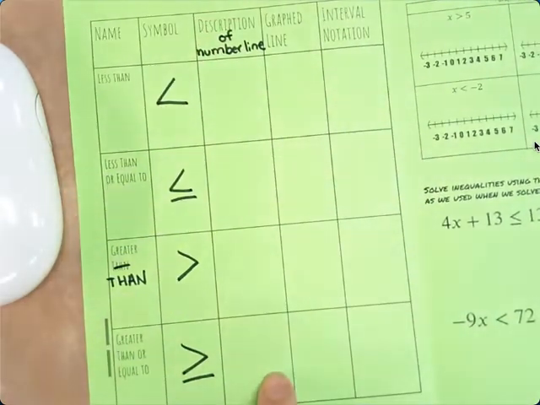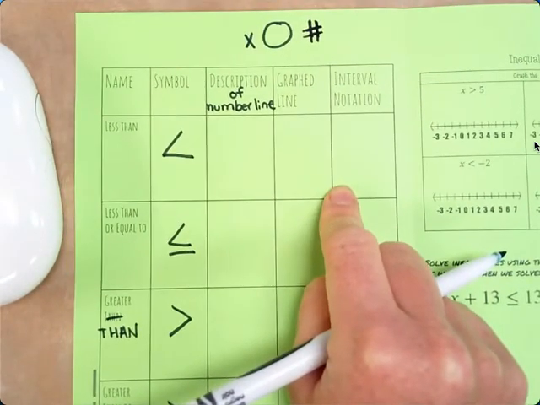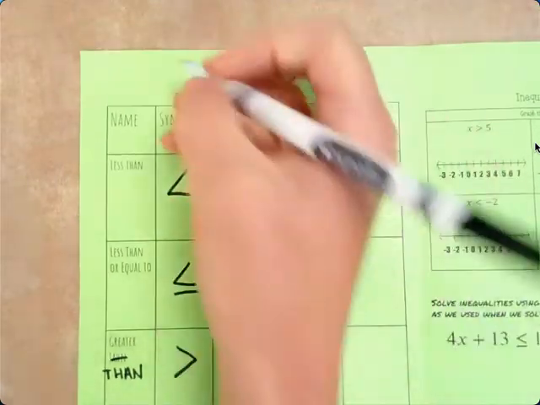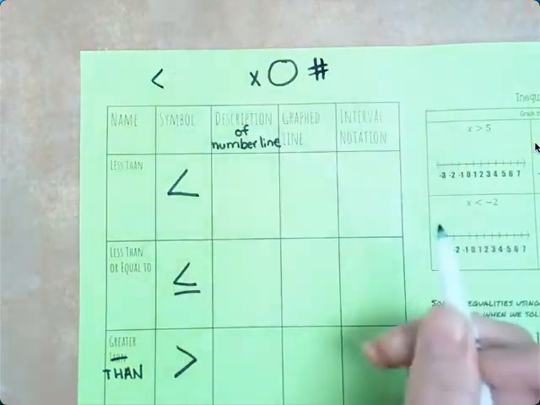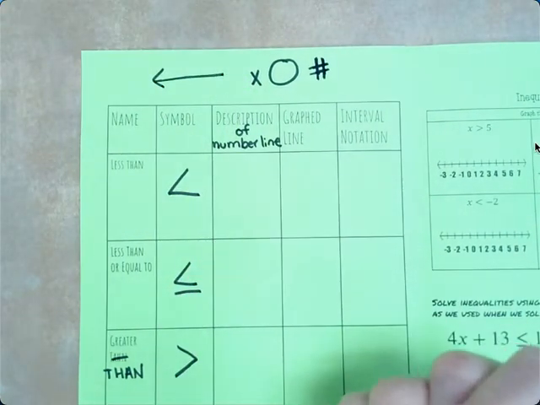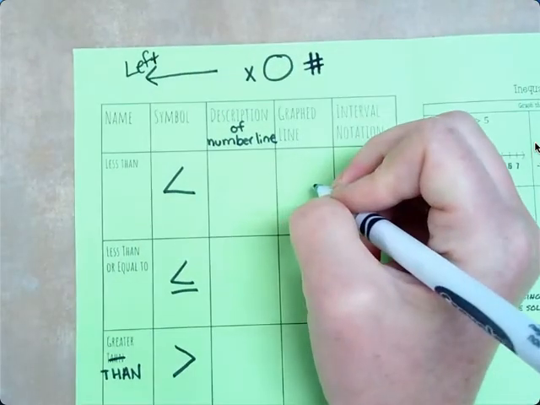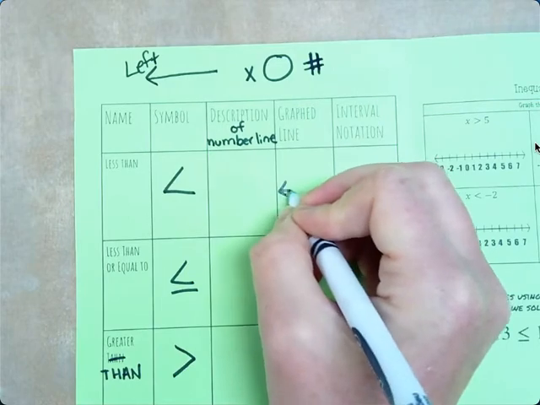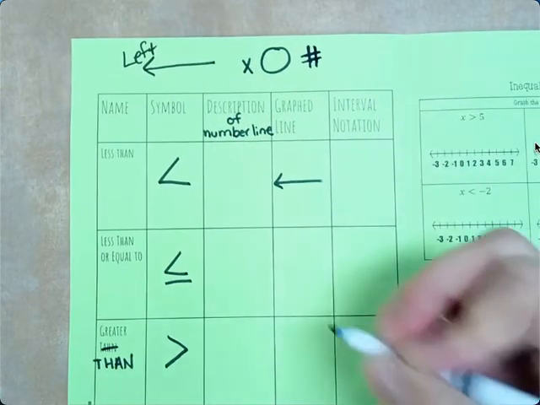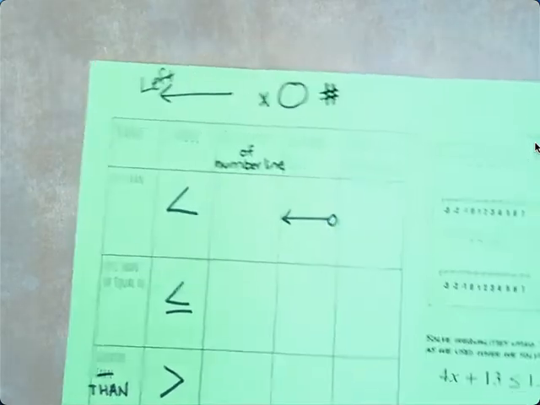We're going to skip the description and we're going to go to the graphed line. So see how this kind of looks like an arrow? If I put a line on it to make it an arrow, which direction is it going? It's going in the negative side. Left. So it's going to go left. So do an arrow going left. And because it's just less than, it's going to be an open circle. If it was or equal to, it'd be the closed circle.